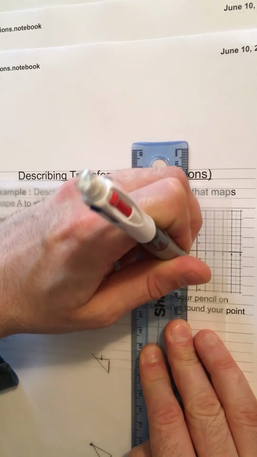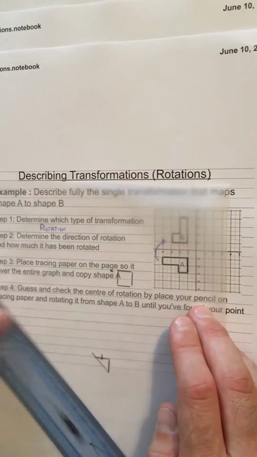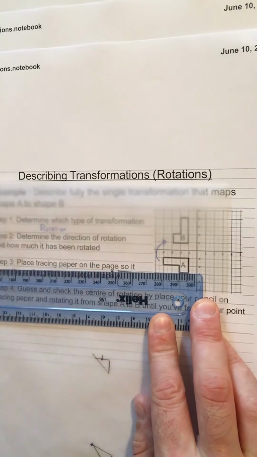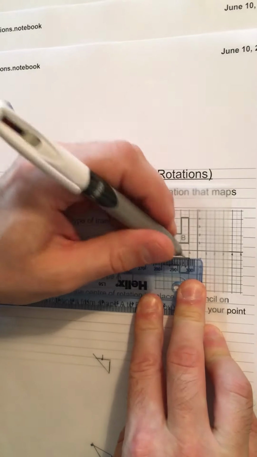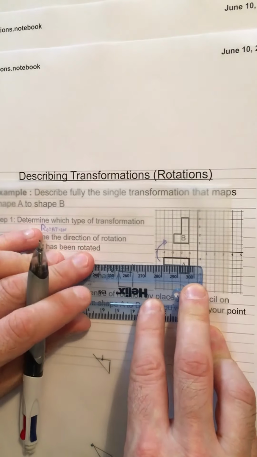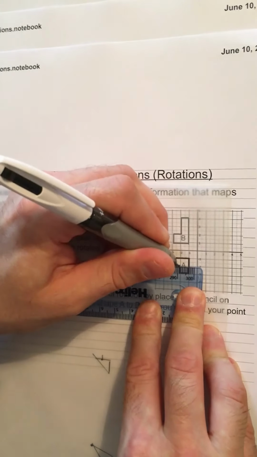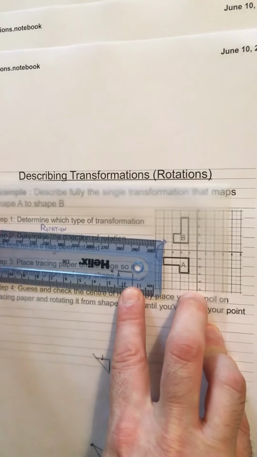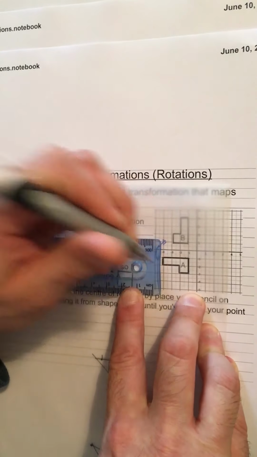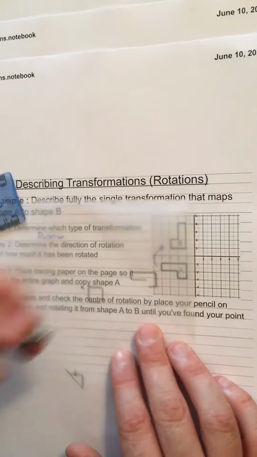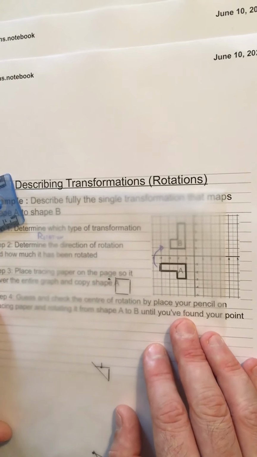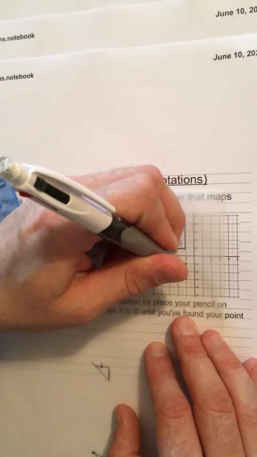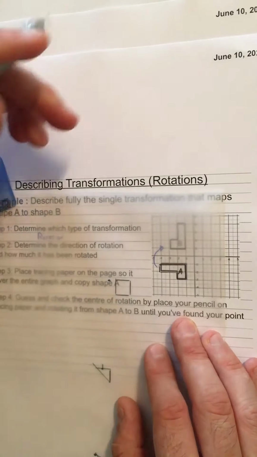So right now, we're going to draw in our shape A. Be as accurate as possible because it'll help us line up for shape B and find our center of rotation. Okay, so we have our shape. Don't miss out on any parts like I did. I'm just going to label this A for the sake of it.